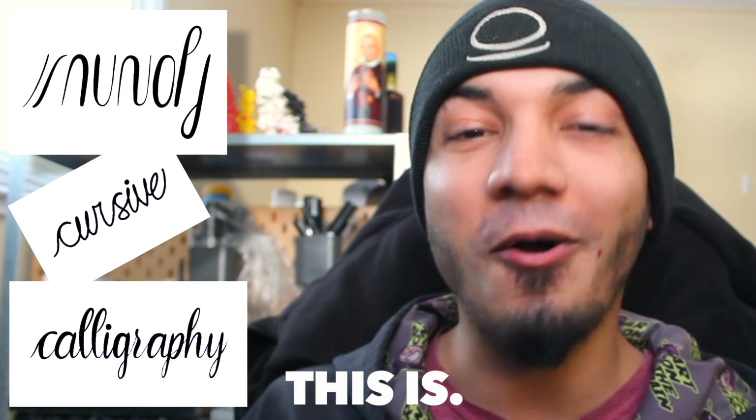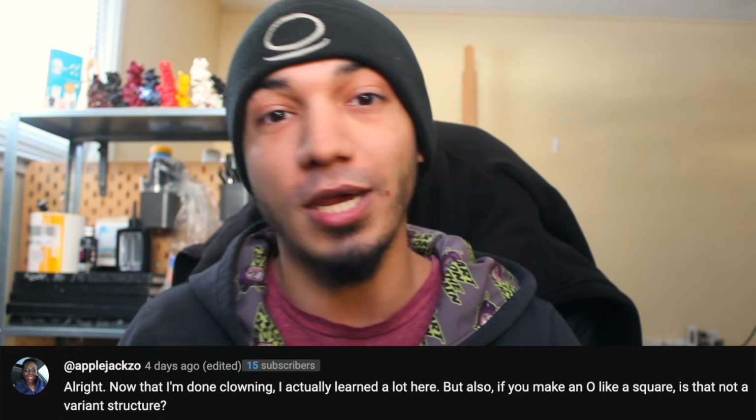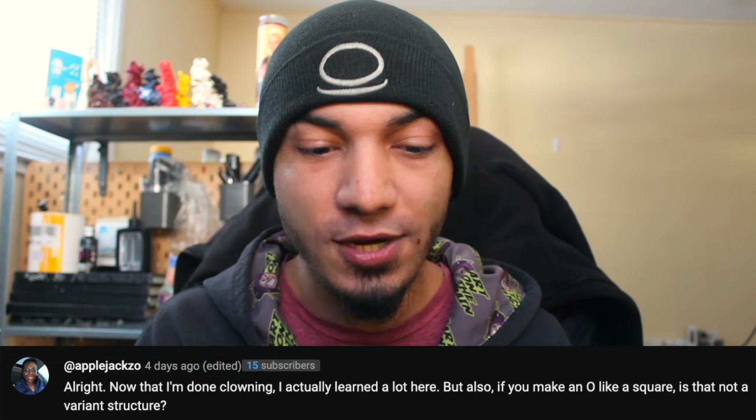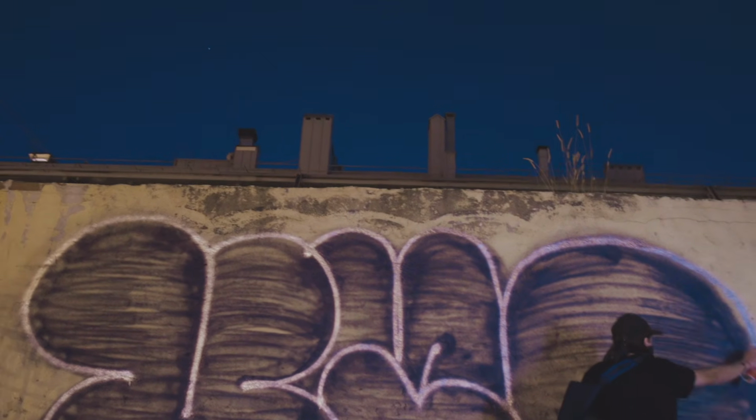So while strokes may not be art form defining, they certainly are very important for the fundamentals in general, as they will typically determine the distribution of weight of a letter, the negative space management of a letter, obviously the letter structure, and also whether or not something is a variant structure or not. Now, one of the letters that gets brought up pretty often is the letter O, and a good friend of mine, Applejack's, actually brought this up in the previous video, where she asked, isn't just a square letter O a variant structure? And the answer would be no.